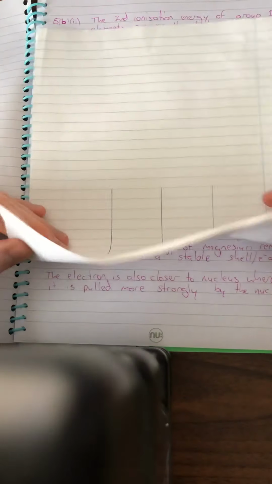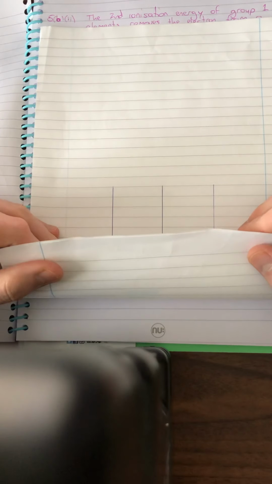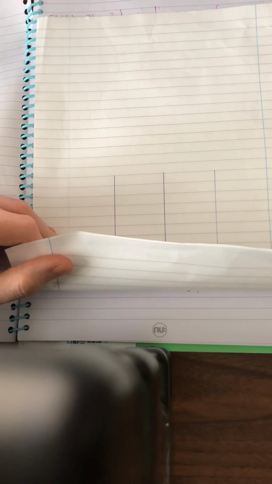Right, just going to cover up my camera so I can turn the page and cover up the answers. Yep. Right, where are we?